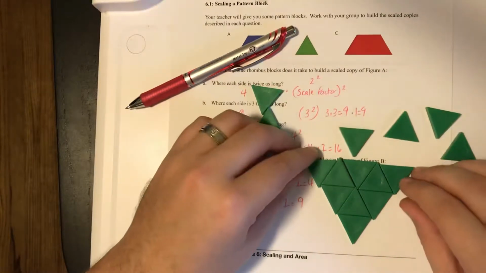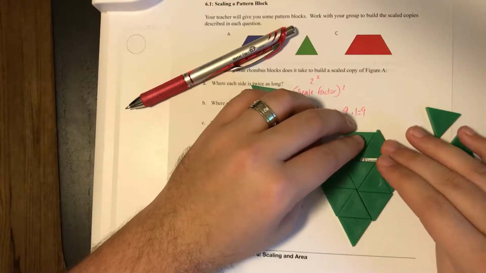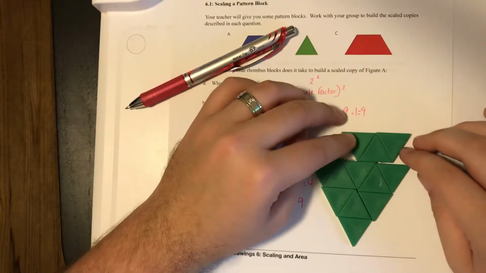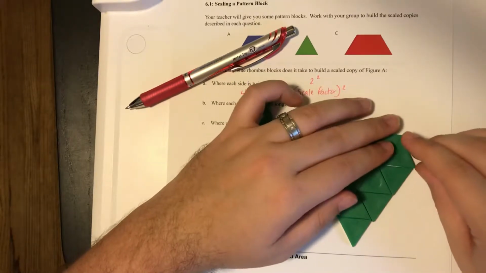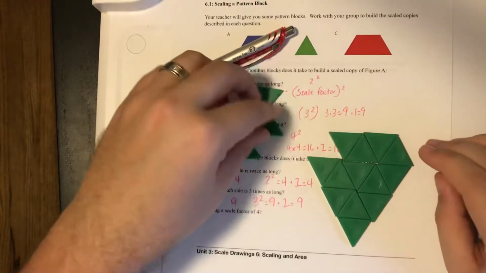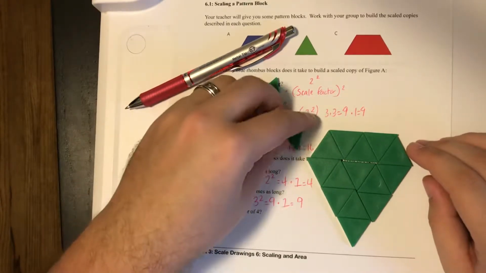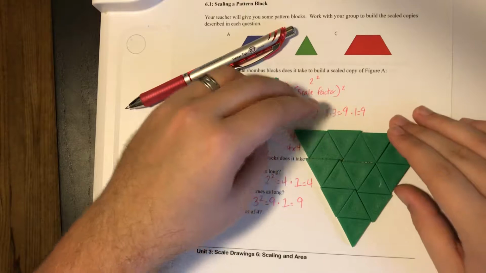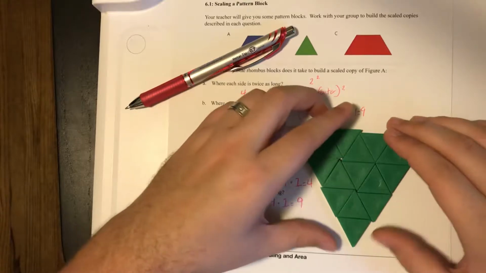So, tighten that up. It's going to come out at an angle like that. So there we go, that looks better.